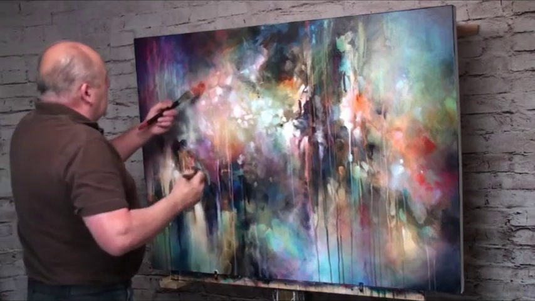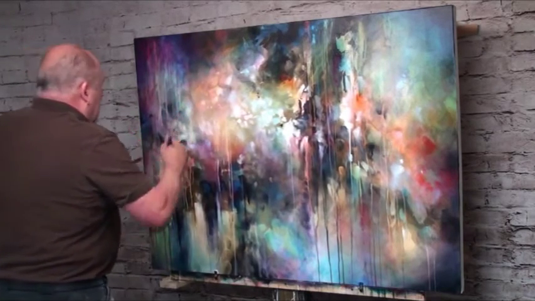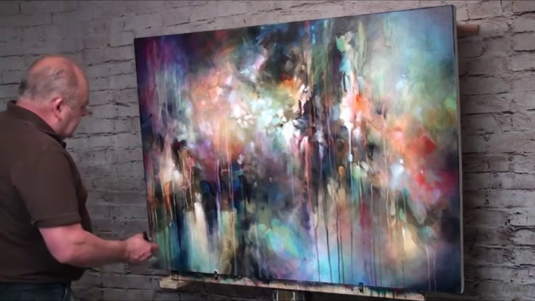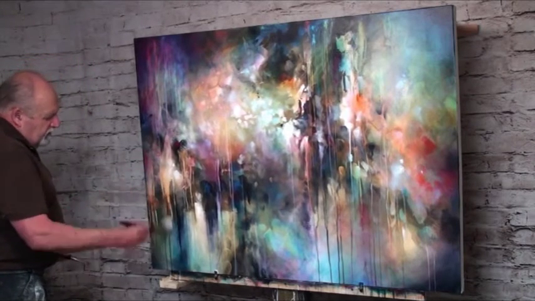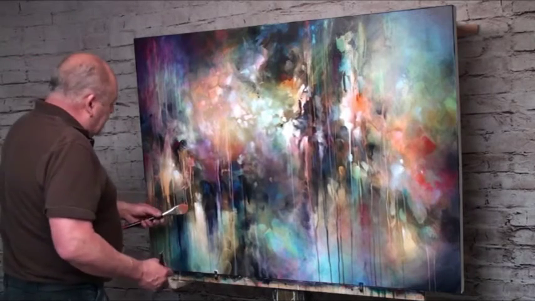Yeah, this color never disappoints. And I'm going to draw a little bit down here to darken this section up. I like to do a lot of blending. I don't like flat surfaces.